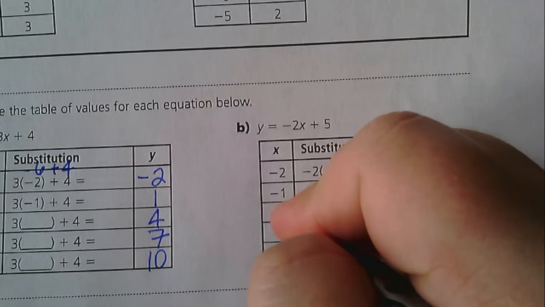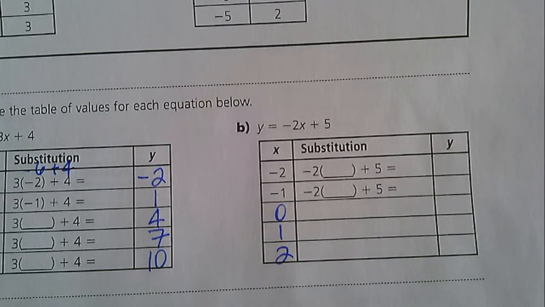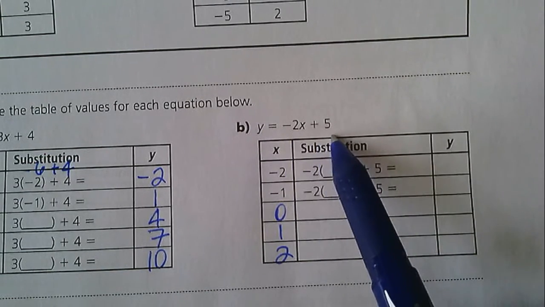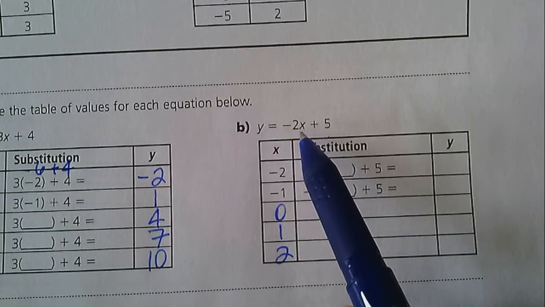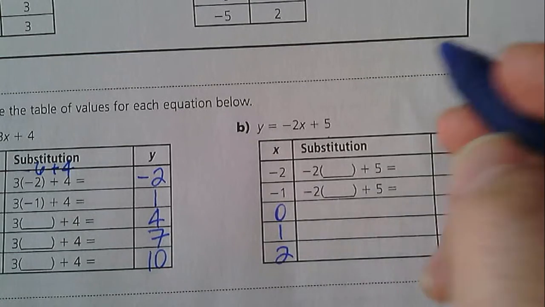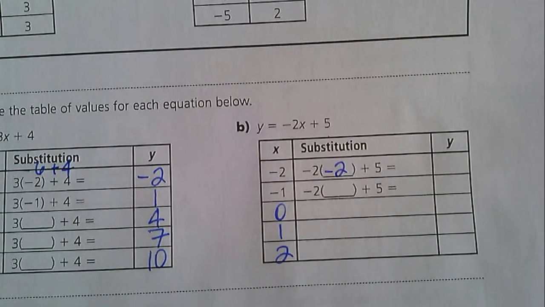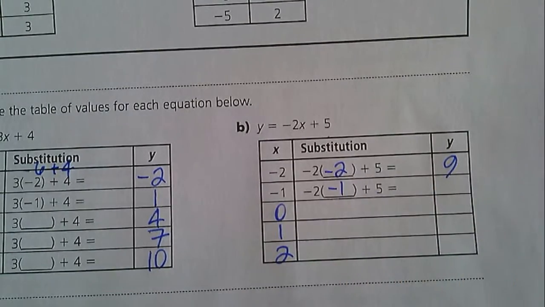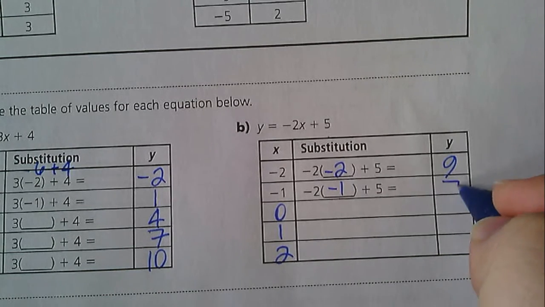For the next one, they want us, again, to use the same set of numbers. Okay, so if x is equal to -2, we're going to substitute that into this equation, y equals -2x plus 5. So for the first one, we have -2 times -2 plus 5. So -2 times -2 gives us a positive 4. 4 plus 5 gives us 9. For the next one, we have -2 times -1, which gives us a positive 2. And add that with 5, which gives us 7.